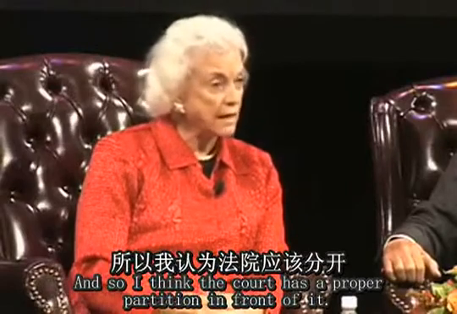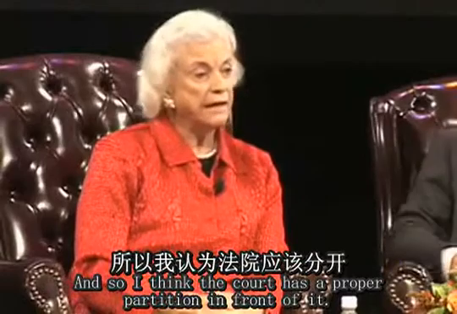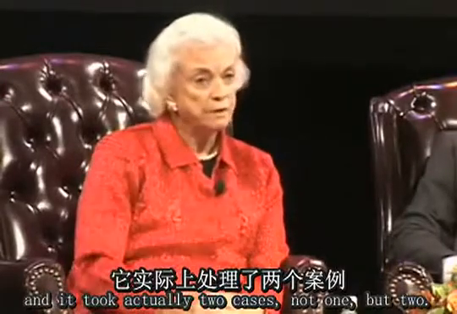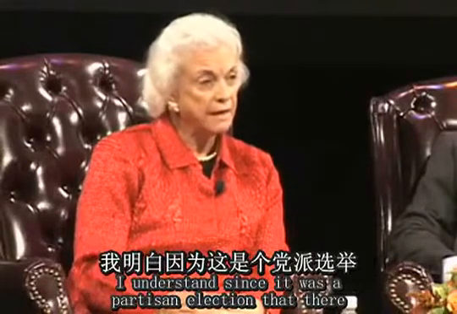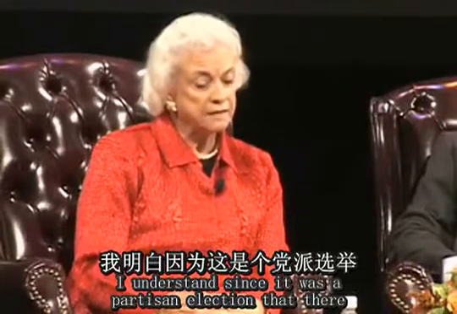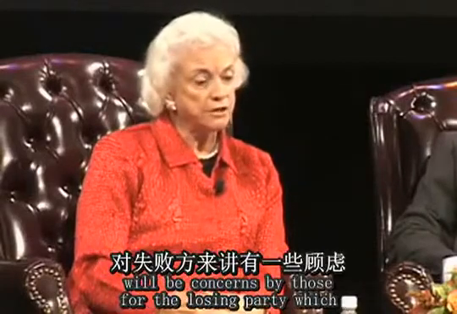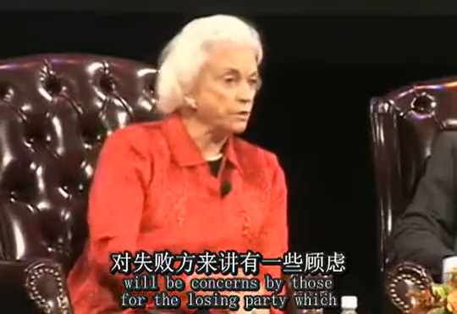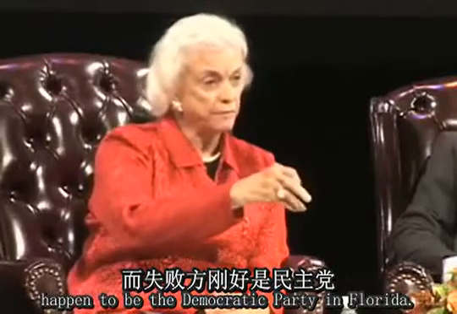And so I think the court had a proper petition in front of it, and it took actually two cases, not one but two. The first was resolved unanimously, the second was not. And I understand that since it was a partisan election, there would be concerns by those for the losing party, which happened to be the Democratic Party in Florida.